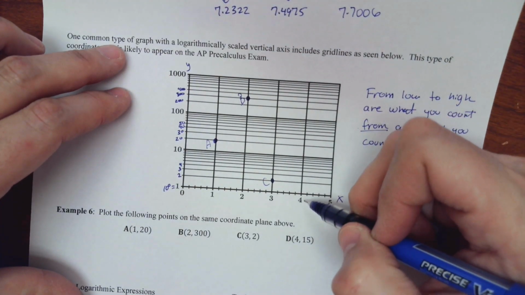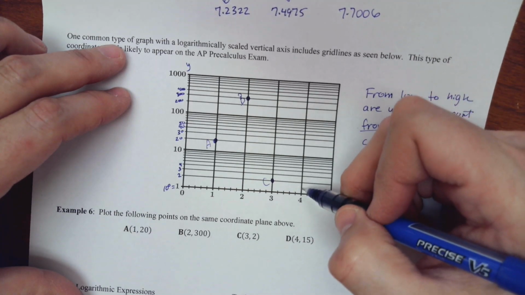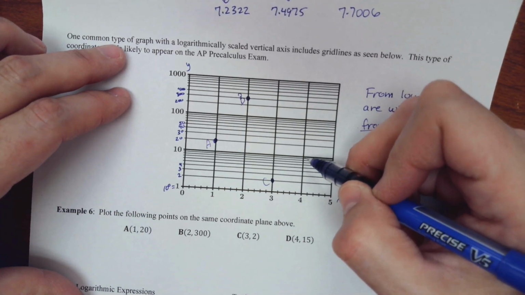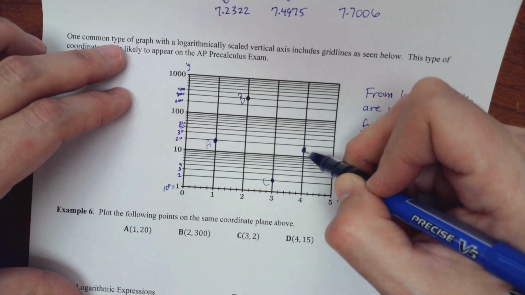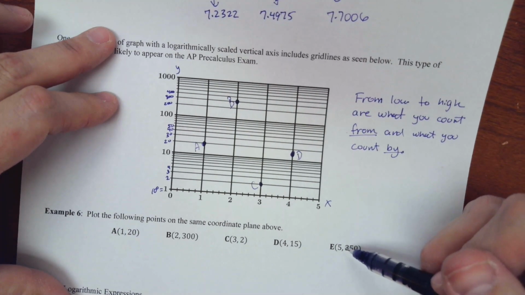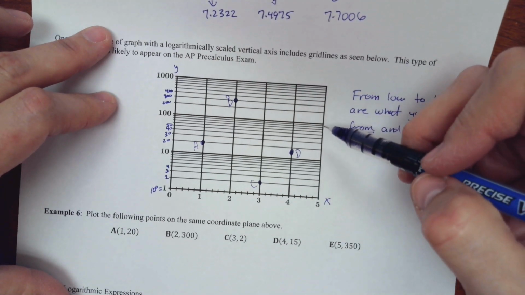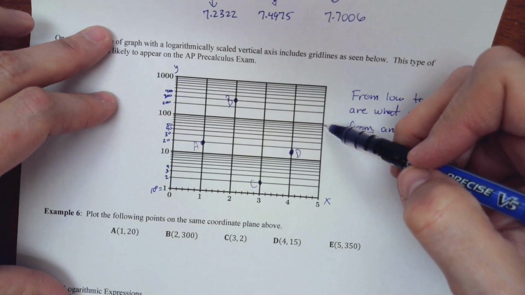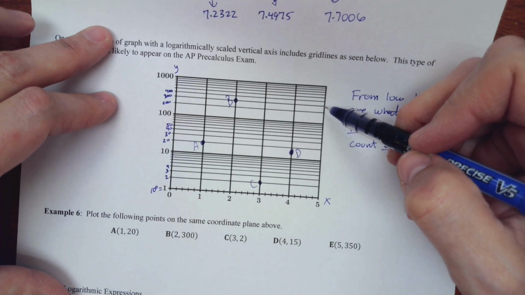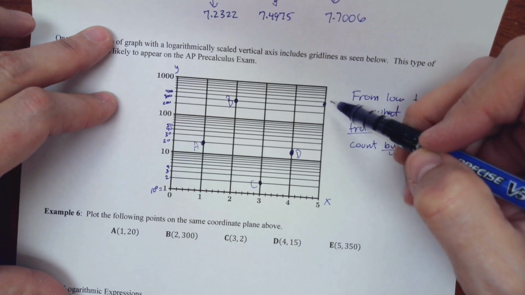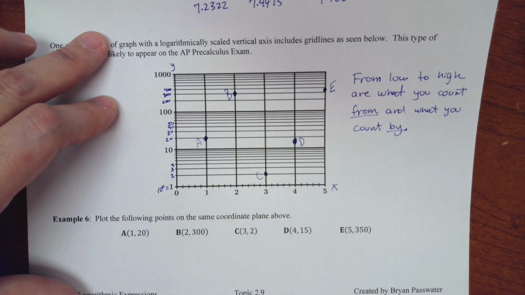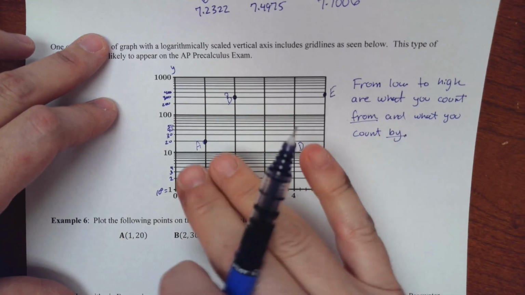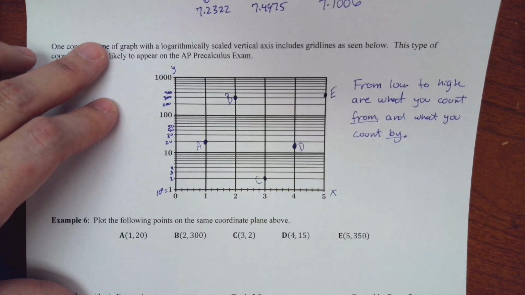All right, and 4, 15. So I'm in my tens. I'm counting from 10 by 10. So this will be 20. So 15 should be like right in the middle right here. All right, so that's D. And then here, 350. I'm in the hundreds. So let me go to where 100 is. This is 100, 200, 300, and halfway right there. Okay, so that would be point E. All right, so it feels a little bit weird at first, but you get used to it. It looks kind of pretty, right? Okay, that's it. Bye-bye.